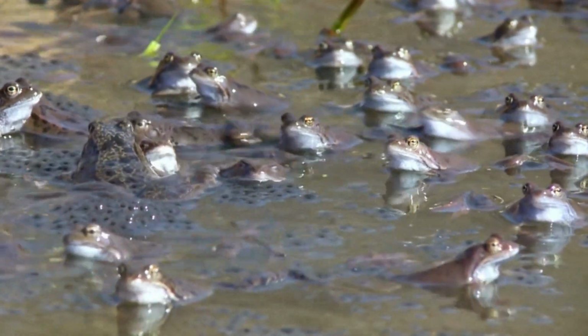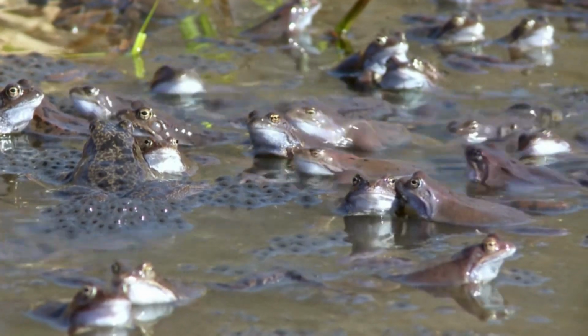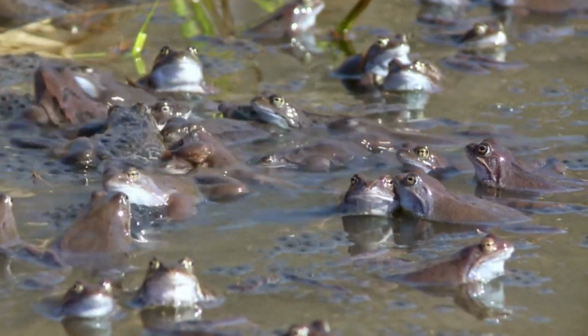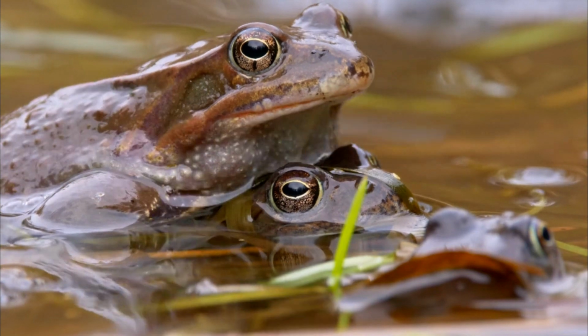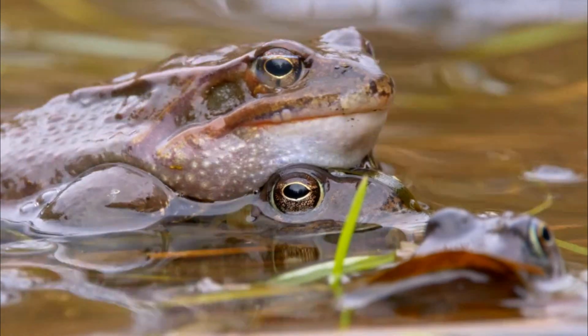Number 6. Invasive species. The introduction of non-native species, such as predatory fish or invasive amphibians, can disrupt the balance of local ecosystems and negatively impact common frog populations. Invasive species may compete for resources, prey on frog eggs or tadpoles, or introduce new diseases.